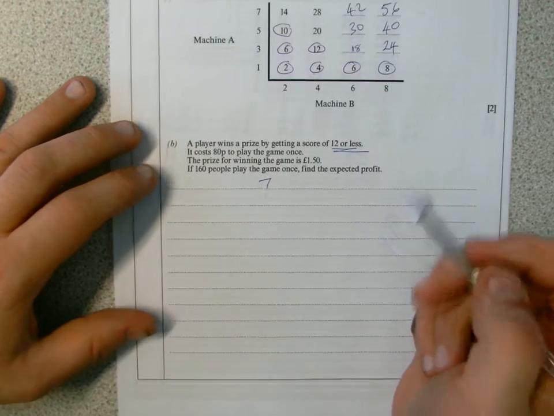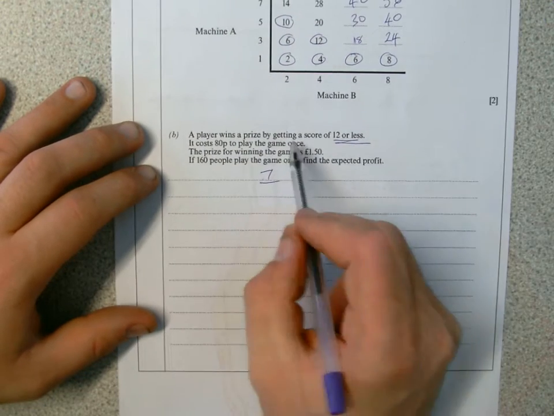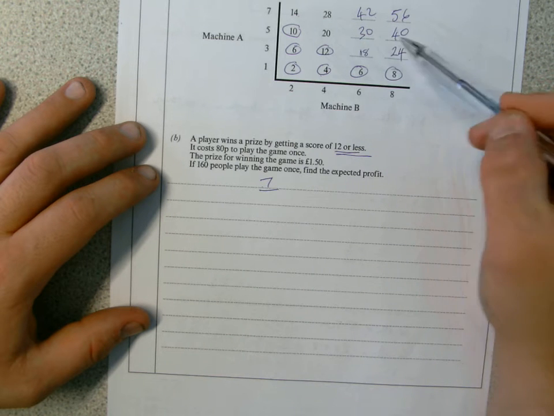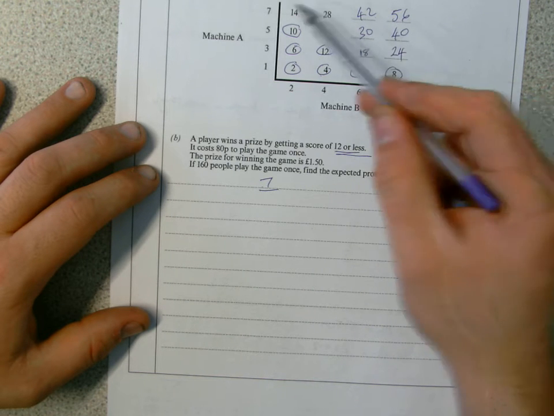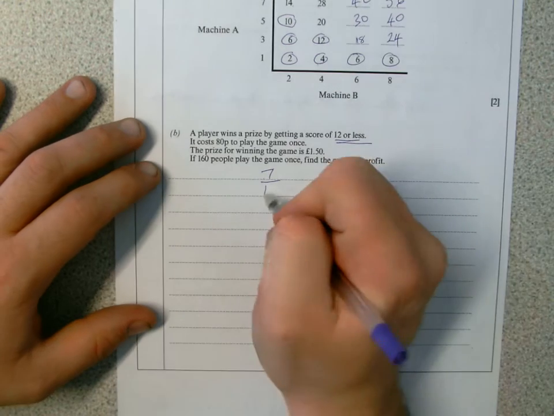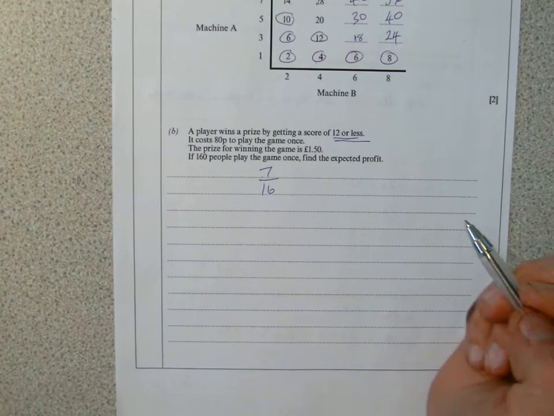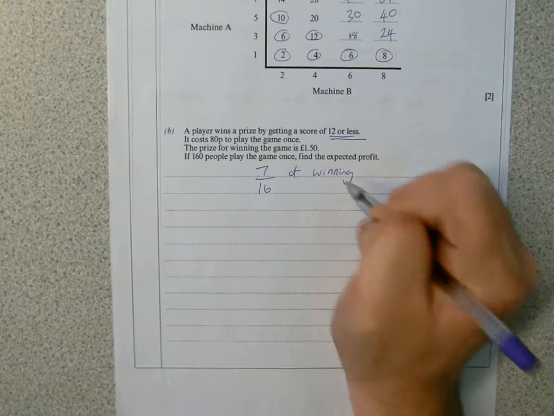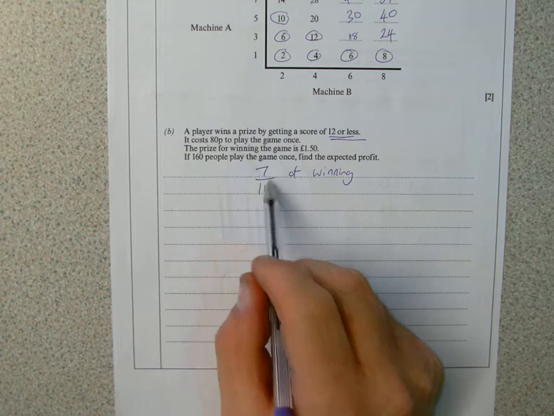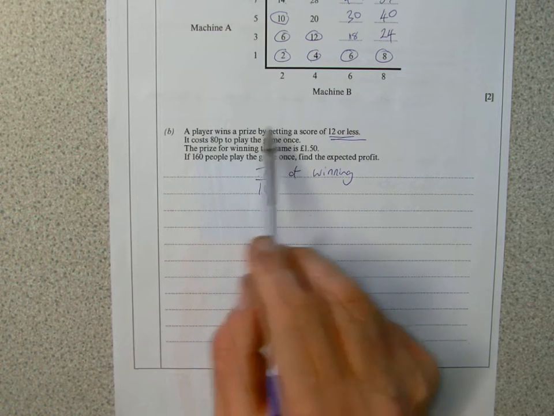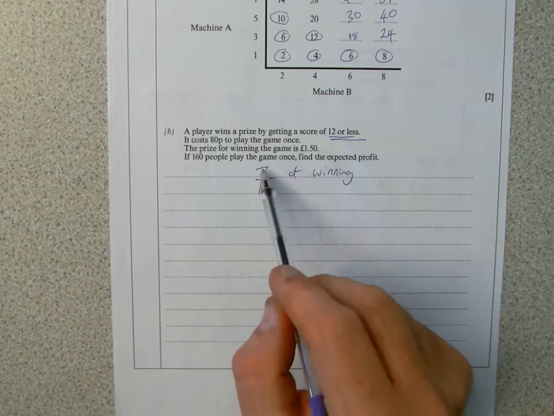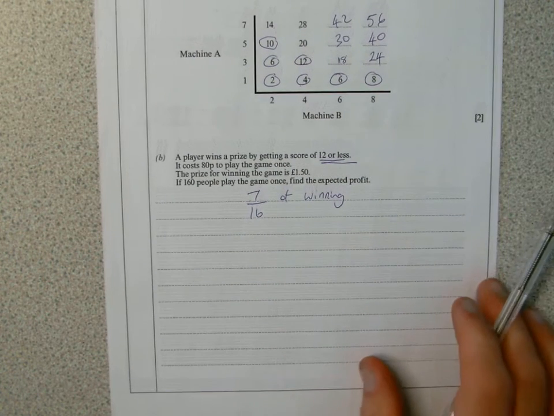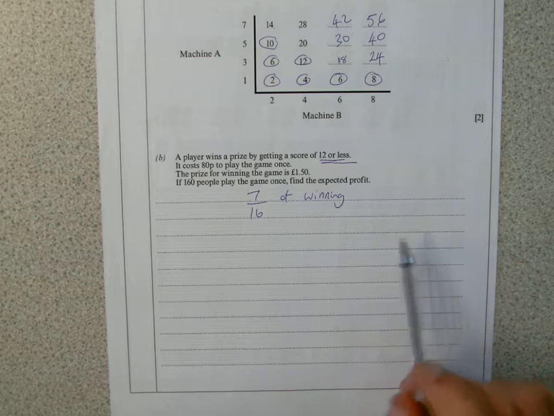chances out of. Okay, so let's see how many we've got here. 1, 2, 3, 4, 5, 6, 7, 8, 9, 10, 11, 12, 13, 14, 15, 16, or 4 times 4, which is 16. So you've got 7 chances out of 16 of winning. Okay? So you'll get a mark just for writing that down, the probability. This is to do with probability. So a player wins by getting a score of 12 or less, so 7 out of 16 get a score of 12 or less. So that's the probability there.